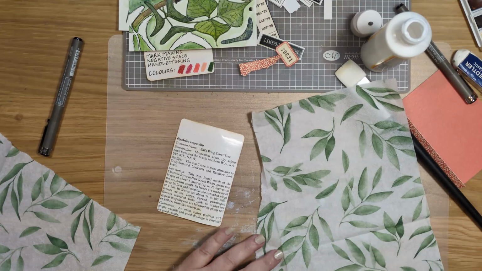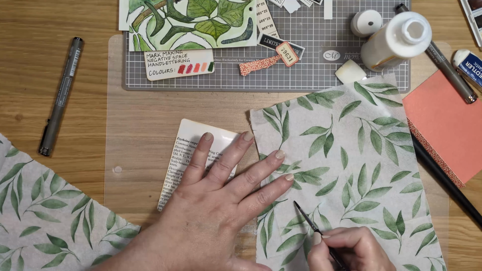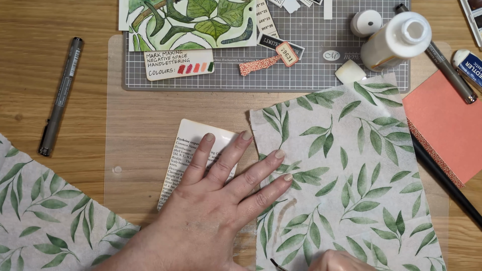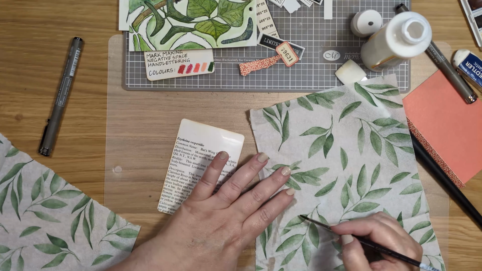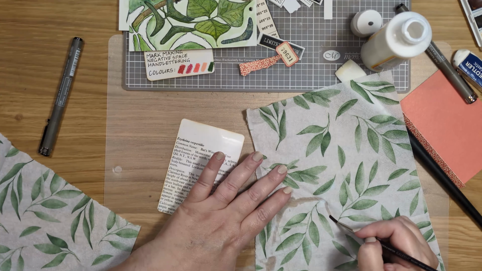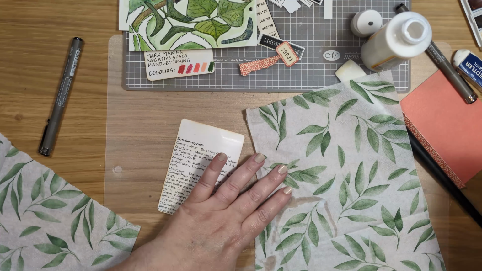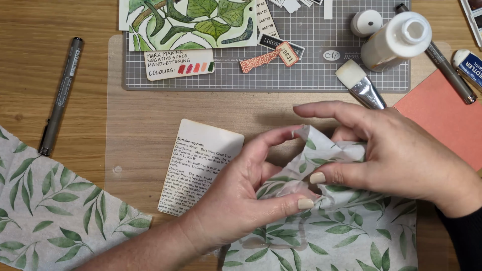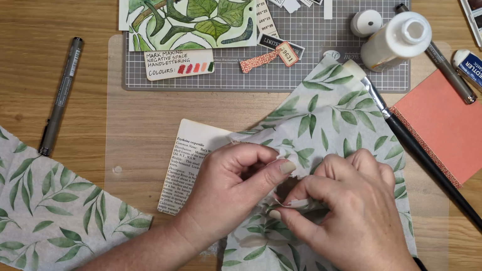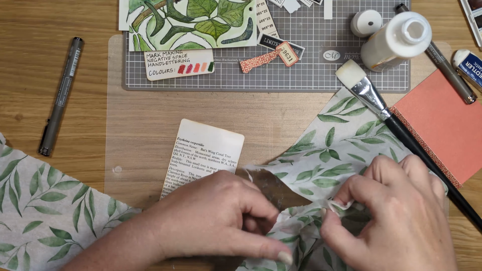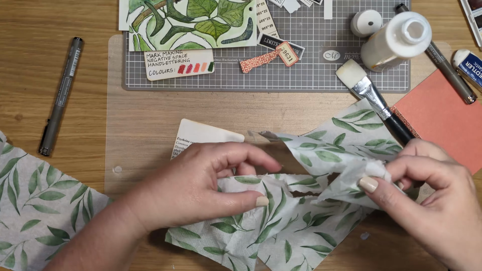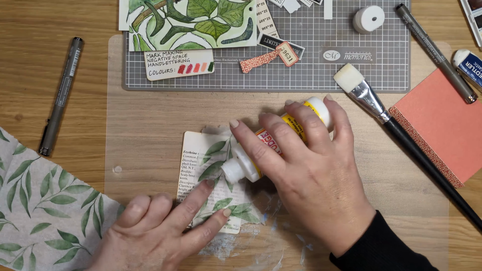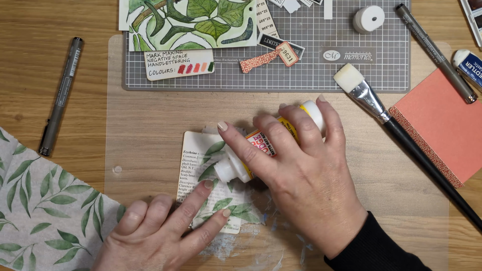Not sure whether some of you know, when you're using serviettes, if you draw around the shapes that you want with water, it will release very easily the shape that you want. If you just give it a little bit of a tear, it'll tear at the place of least resistance, which is obviously the bit that is now wet, and tip a little bit of Mod Podge on again.